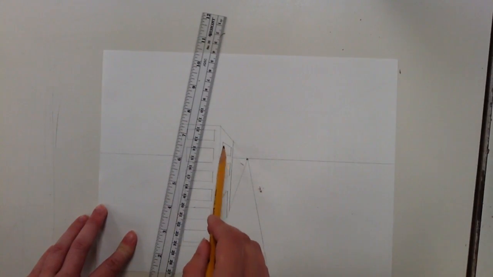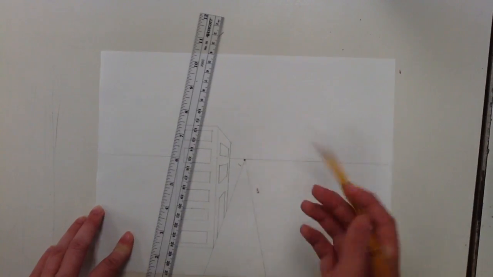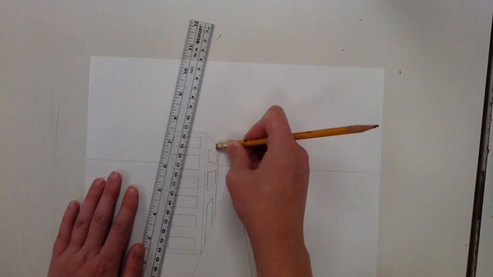So all of my lines go to the vanishing point, or they are vertical. Those are the only two types of lines that I have on this side of the building.